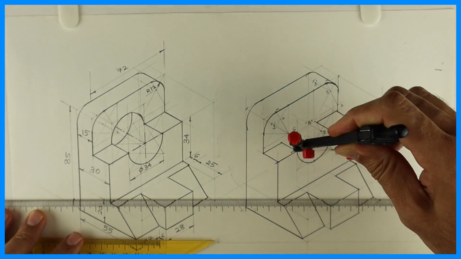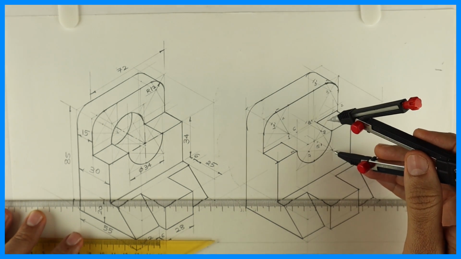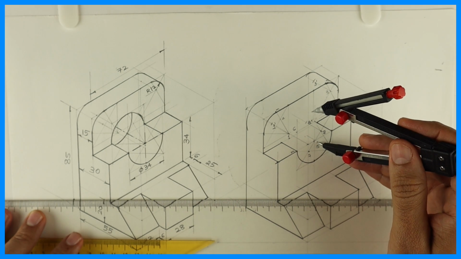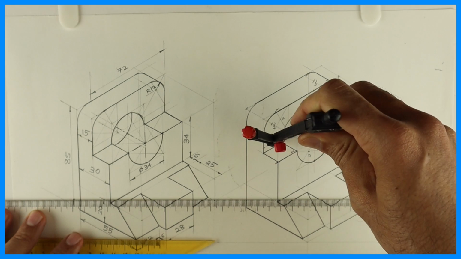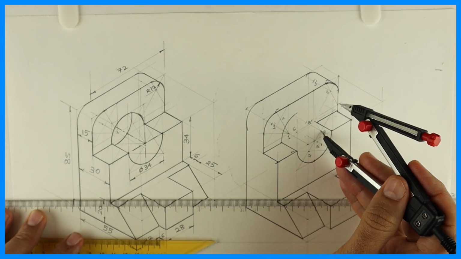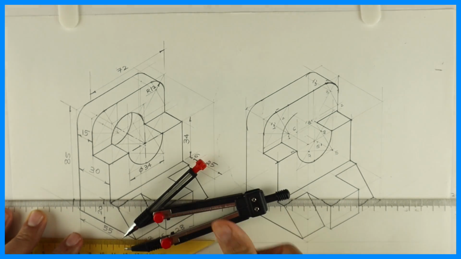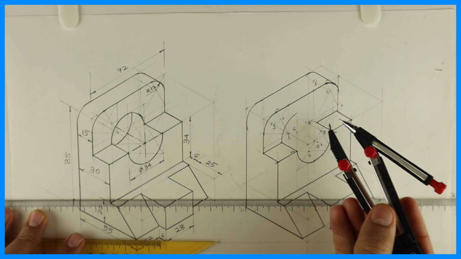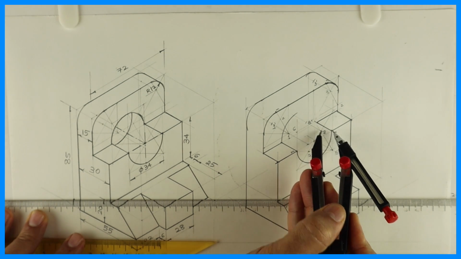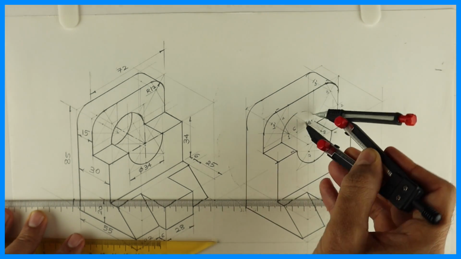Take this radius, go behind by 15 to 5 dash and draw an arc. Same way from 8. This radius, right? So you go behind, this is M, so 8 to M, so 8 dash, we can draw the same radius.